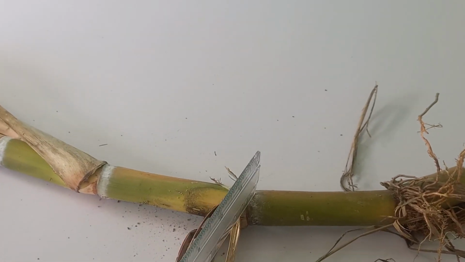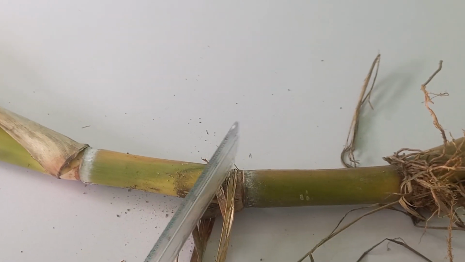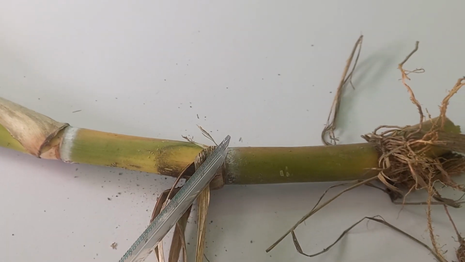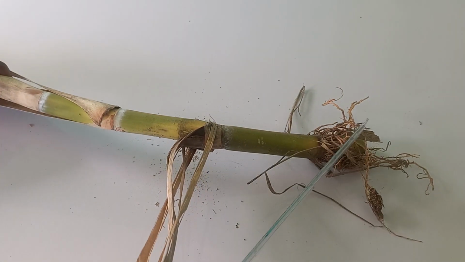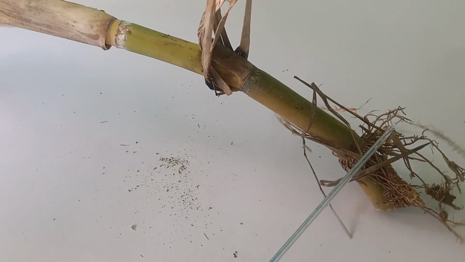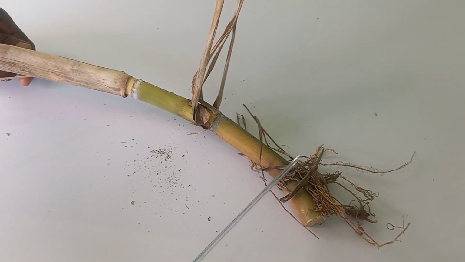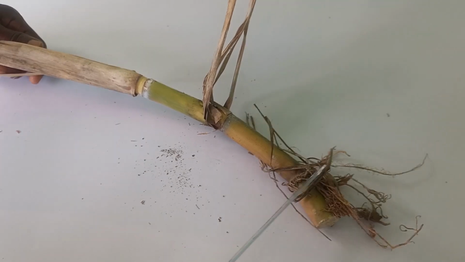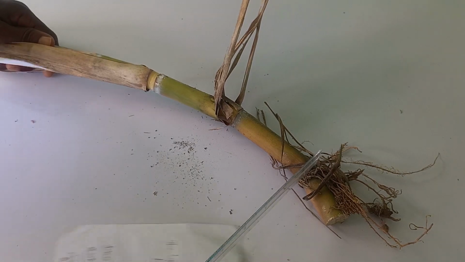And the evidence that the intercalary meristems are at the circumference of the node is these roots. The roots grow all around the circumference of the node, indicating the presence of the intercalary meristems.